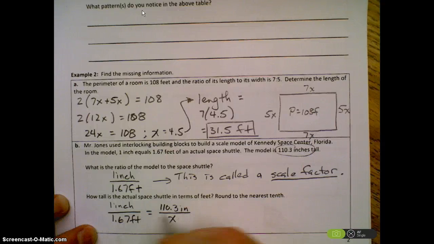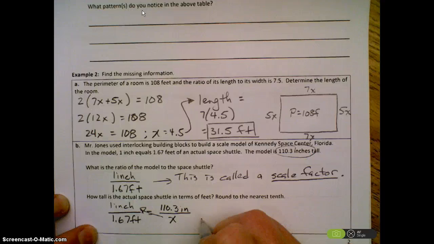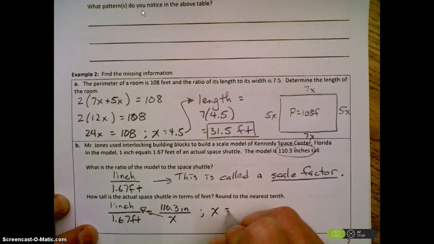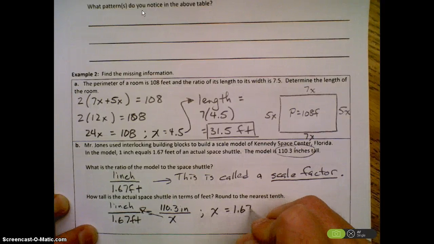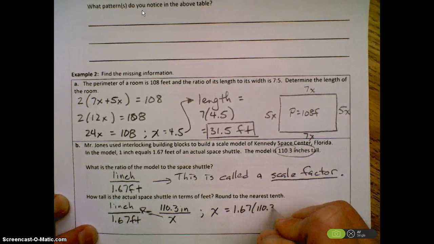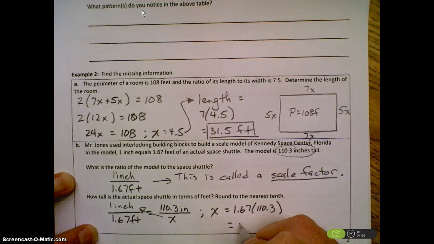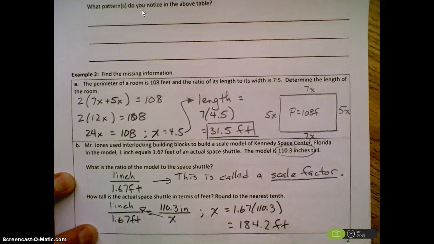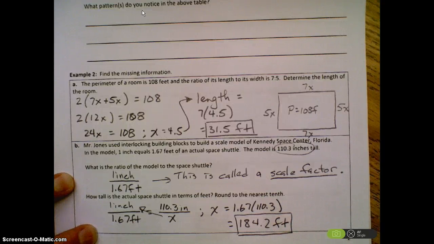Notice in my ratios I have inches in the numerator here, so I'm going to have inches in the numerator over here. So then all we have to do is solve this proportion, so I'm going to cross multiply, so I have 1 times x, which is just x, and then I'm going to have 1.67 times 110.3, plug that into the calculator, and we get that x is equal to 184.2 feet. We answer to the nearest tenth. So this is how tall the actual space shuttle is.